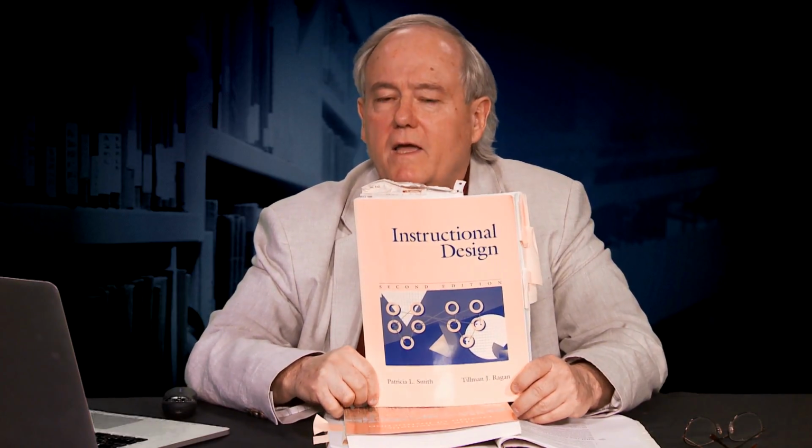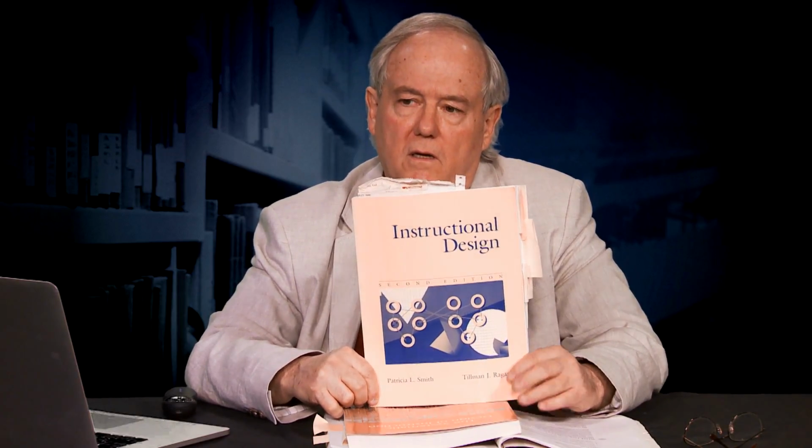This is another book, by Dick and Carey. The Dick and Carey model has been in operation since 1978. This is a more recent book by Smith and Ragan that builds on Gagné's Events of Instruction from 1964. But basically, we're all talking about the same kind of instructional design model. When you use the term instructional design, that's what we're talking about.